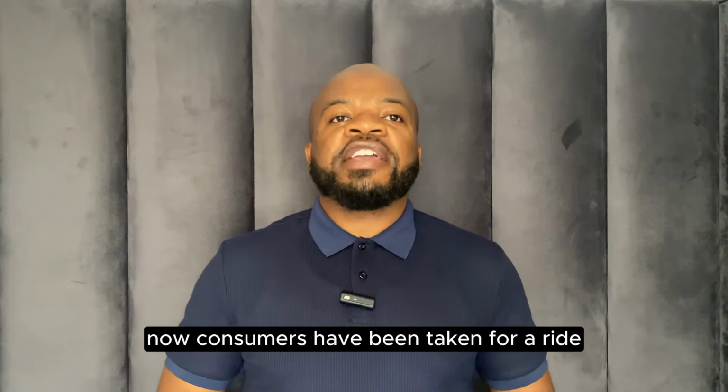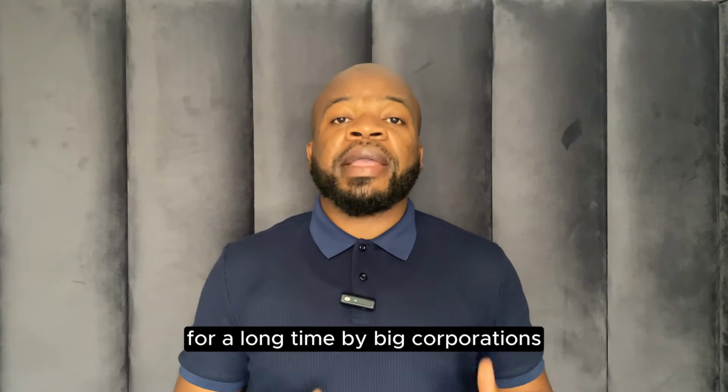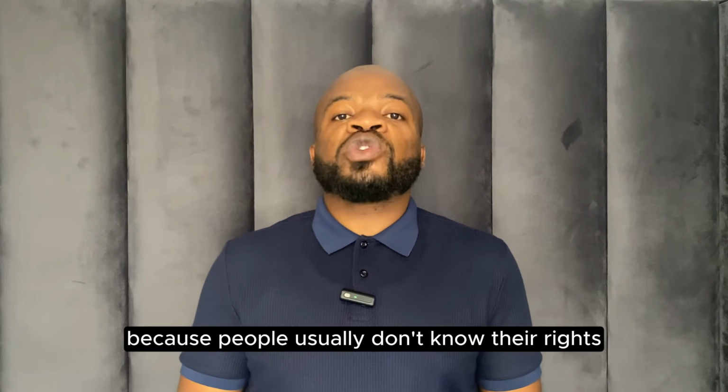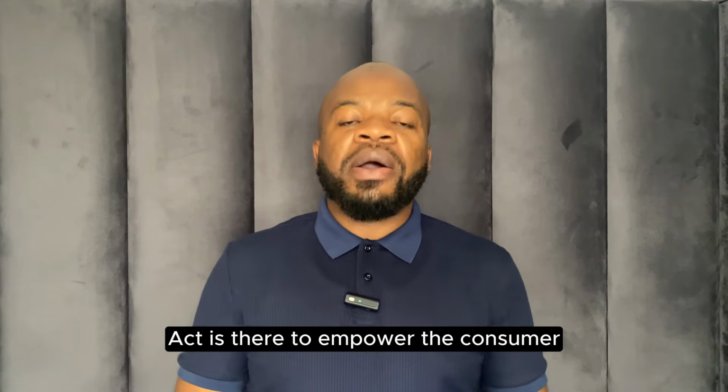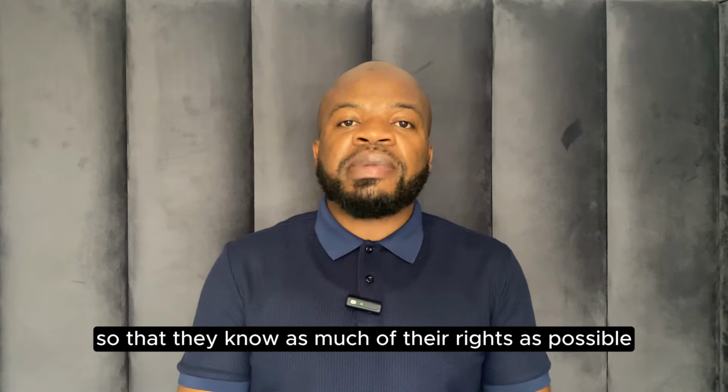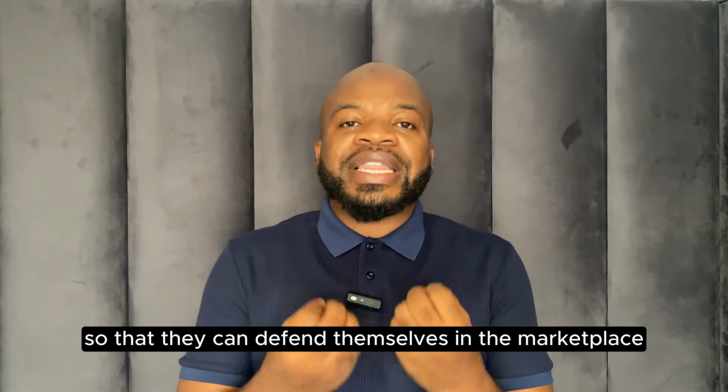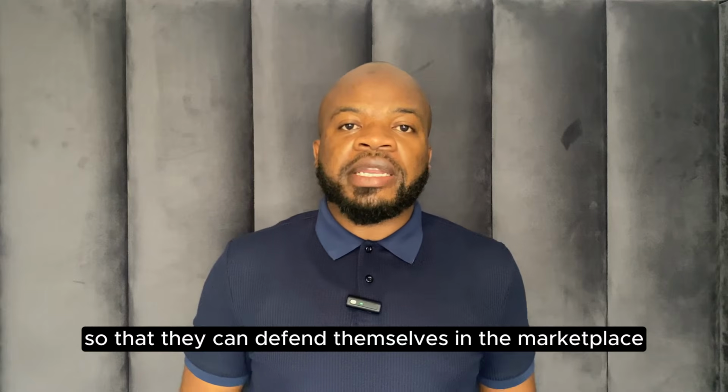Now, consumers have been taken for a ride for a long time by big corporations because people usually don't know their rights. So the Consumer Protection Act is there to empower the consumer so that they know as much of their rights as possible so that they can defend themselves in the marketplace.